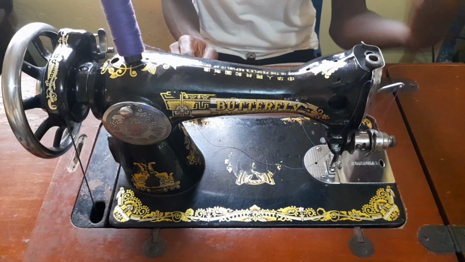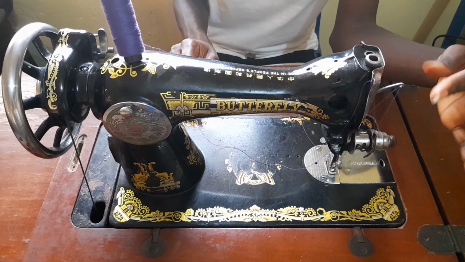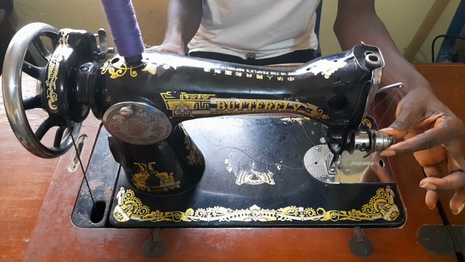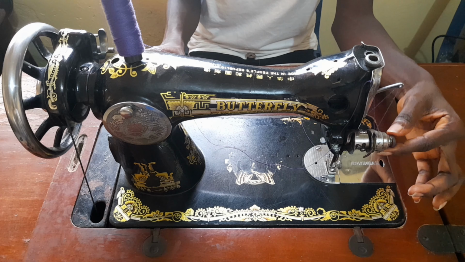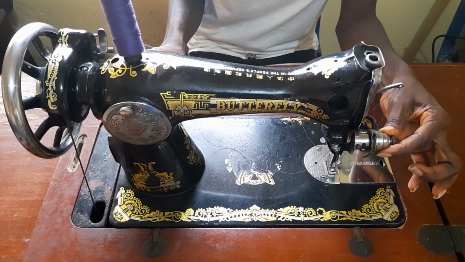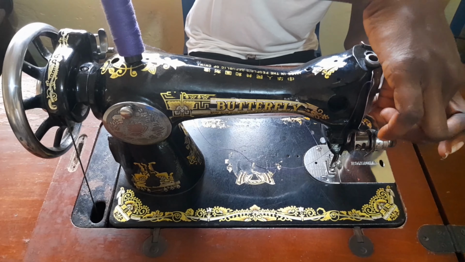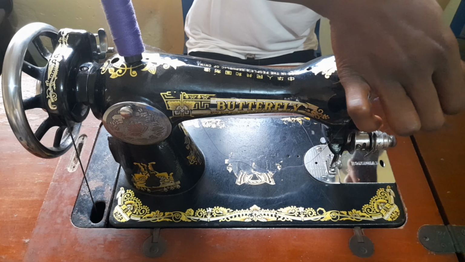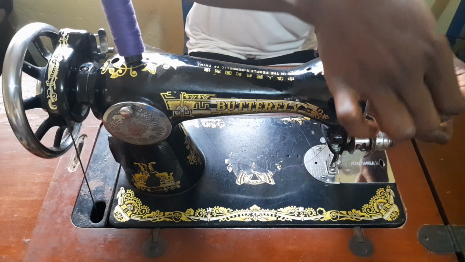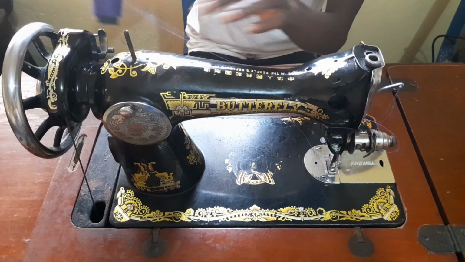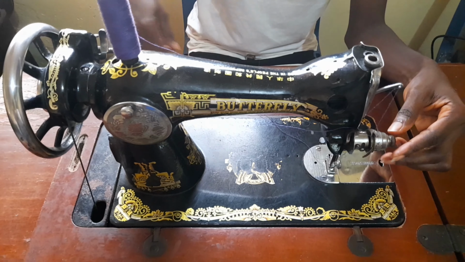The last but not the least that I want to mention, the fifth reason, is your thread tension. So this is your thread tension. When your thread tension is too tight, it won't let the thread move freely. You see, it won't let it move freely, and that can cause your thread to break when you sew.